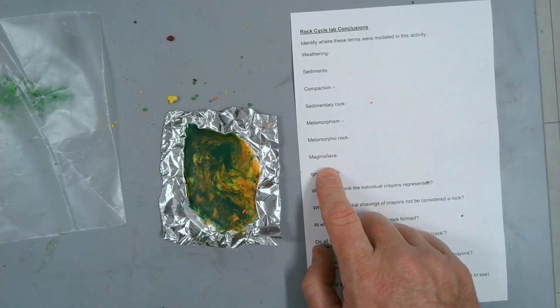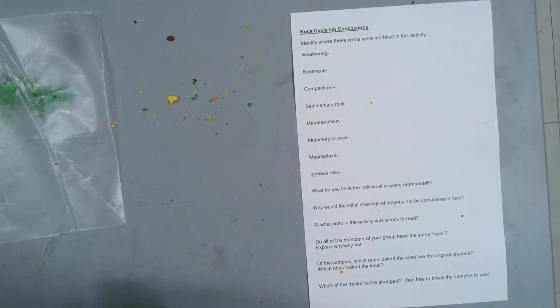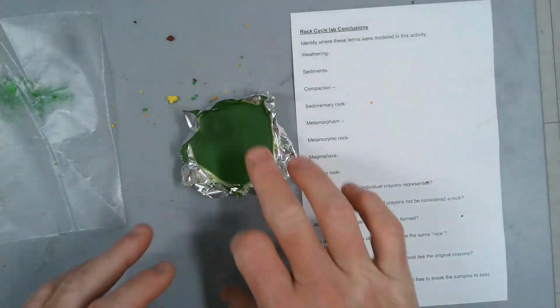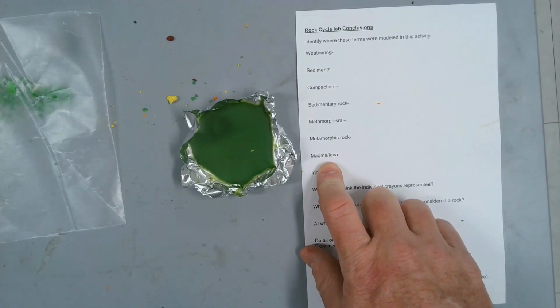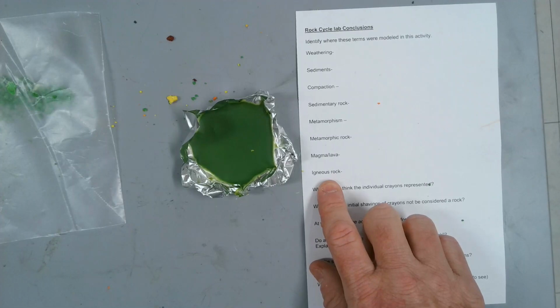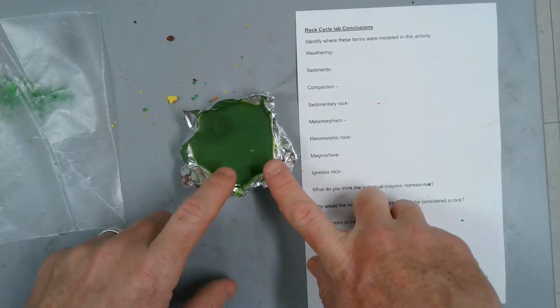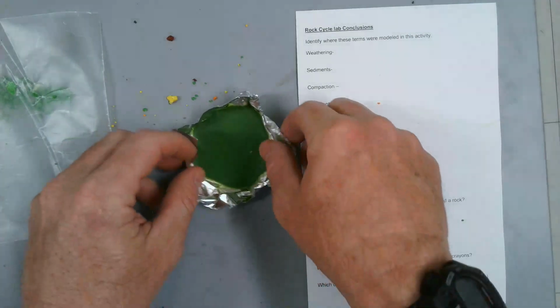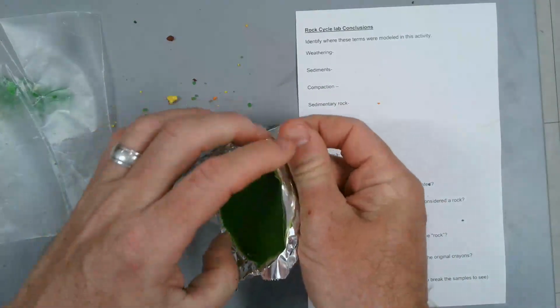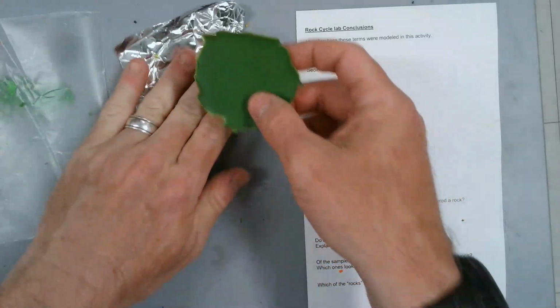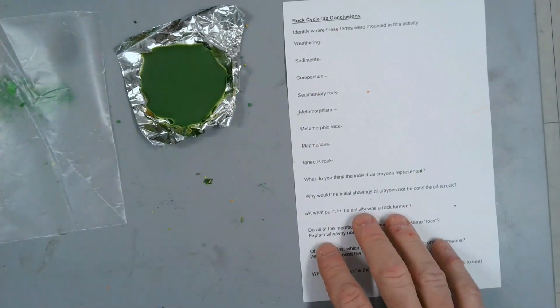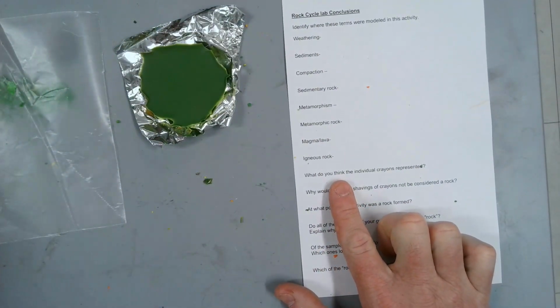Now, magma and lava, that was when the crayons were all a liquid. Magma and lava are like liquid or melted rock. We get igneous rock when that cools. So my igneous rock is like number three. It's when that liquid heated crayons are now a solid. That's igneous rock.